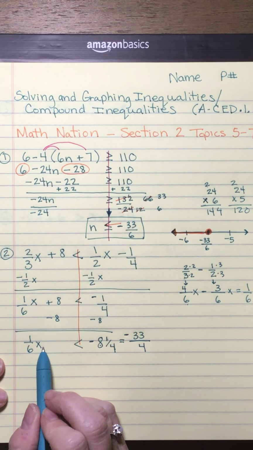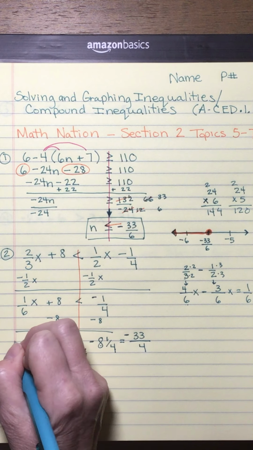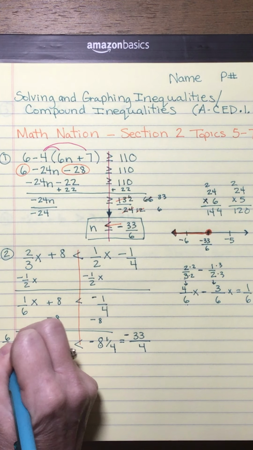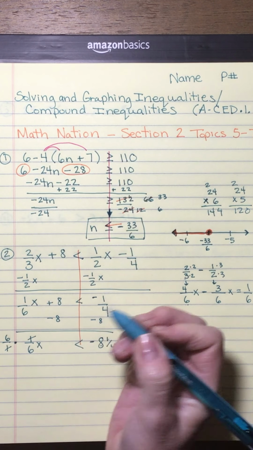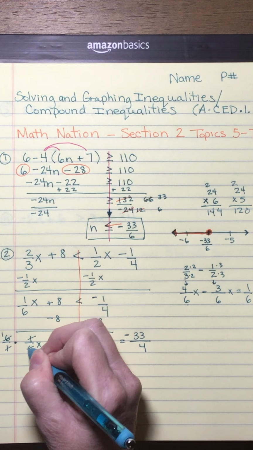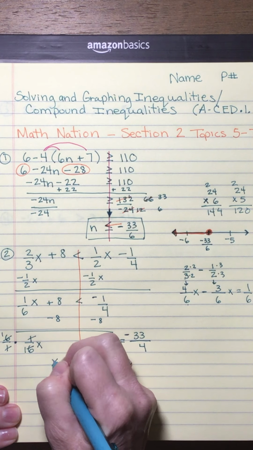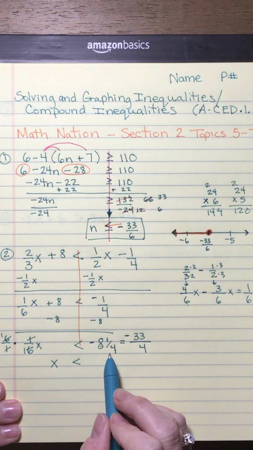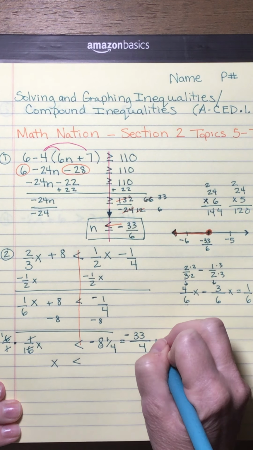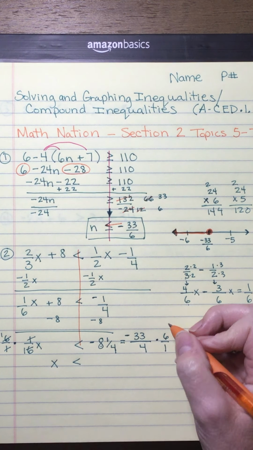All right, so I want x to be by itself, so I'm going to multiply by the reciprocal. So 6 will go on the top, 1 will go on the bottom. So 1 divided by 1 is 1, 6 divided by 6 is 1, and 1 times 1 is 1. So we are left with 1x. And that will be less than, and so over here I have to also multiply by 6, and since it's a fraction, I'm going to make it look like a fraction too.